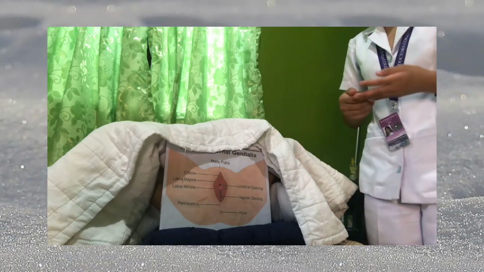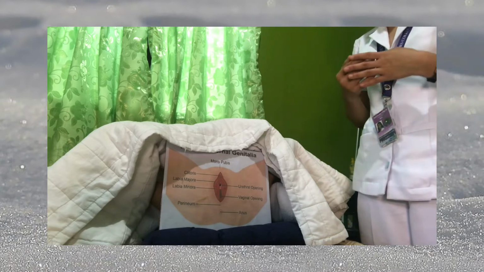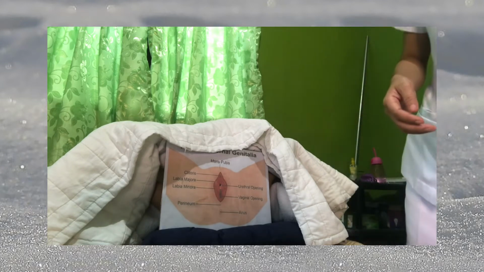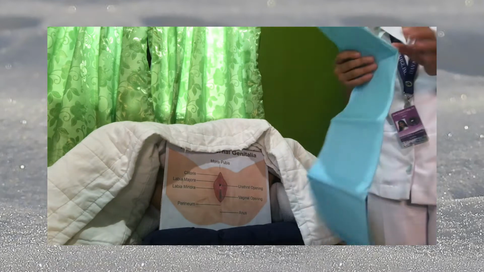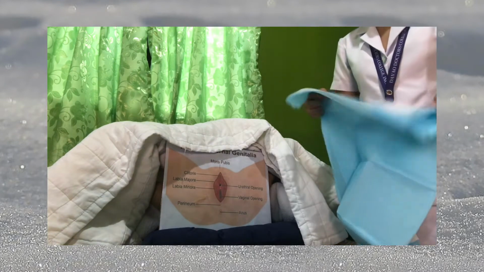The second step is to open the tray and arrange the equipment for convenience and to avoid contamination of the sterile items. This is done to increase the speed of the performance.